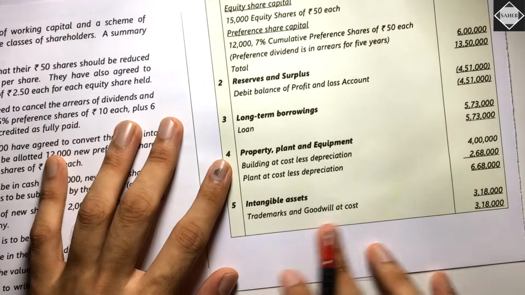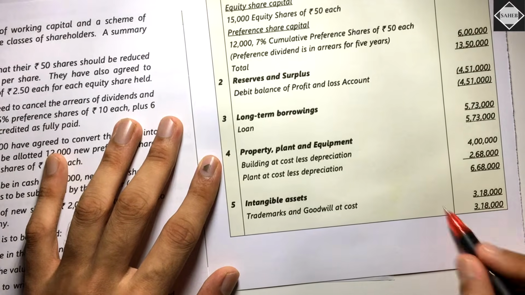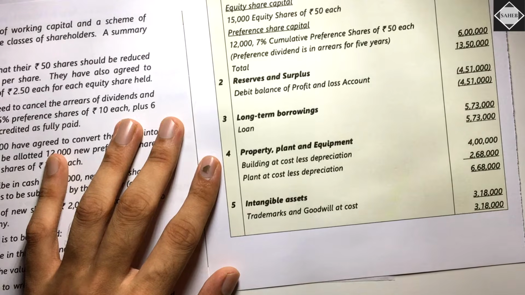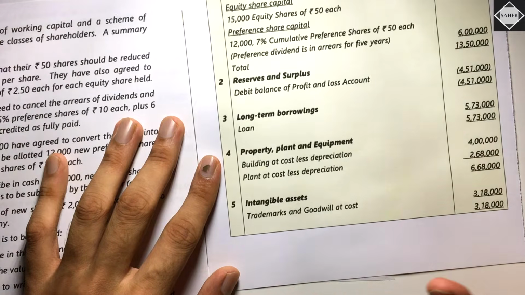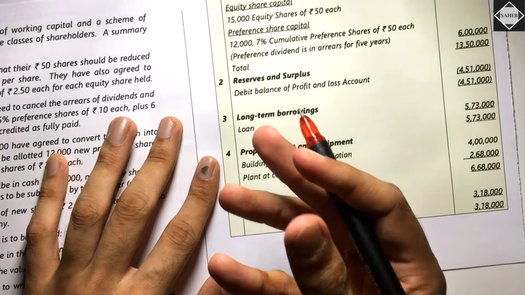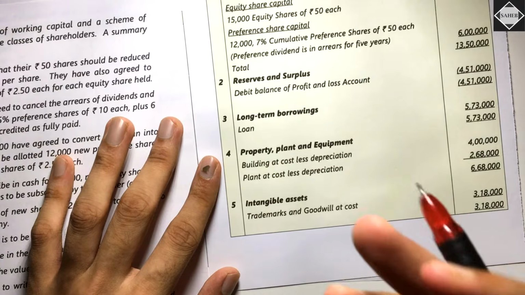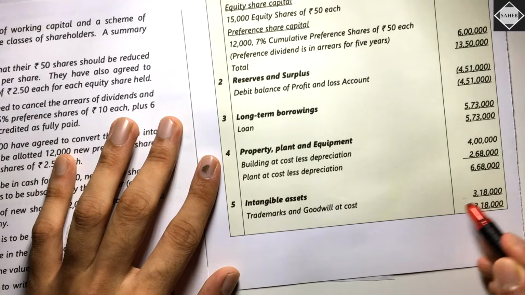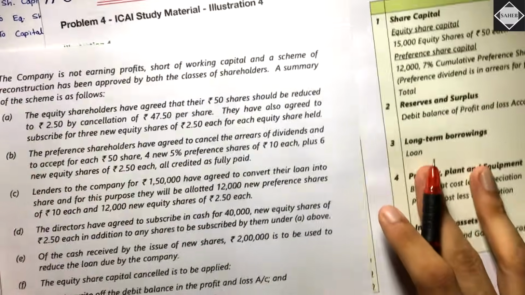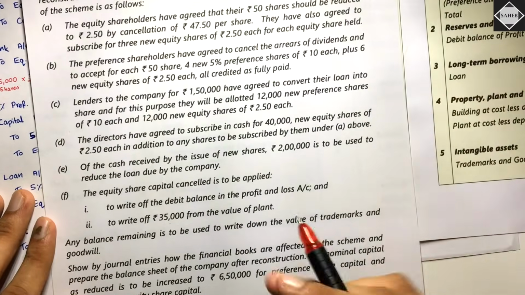Now, if you see in the balance sheet, trademarks and goodwill are of how much? 3,18,000. You can see over here 3,18,000. And they are not saying that write this off completely. No. They are specifically telling us that whatever balance will be left at last in capital reduction, to that extent only you have to write off the trademarks and goodwill. Okay, that's what we'll do. Don't worry, let's see how it will happen.